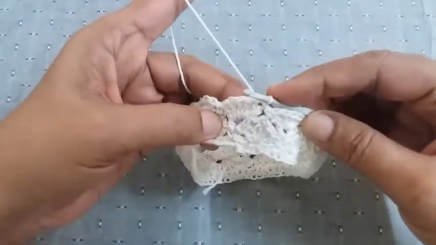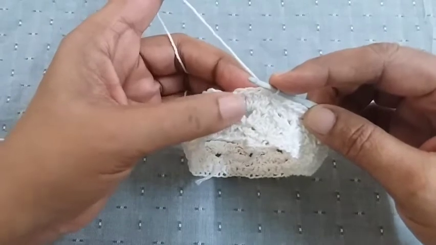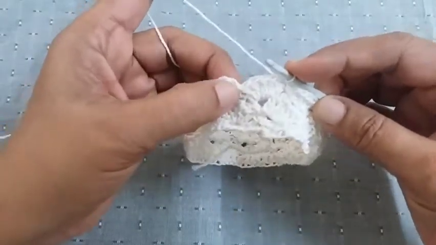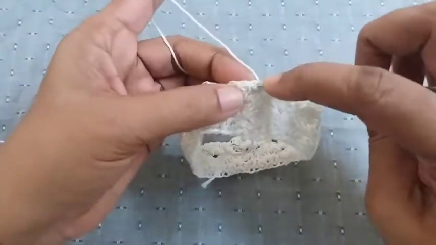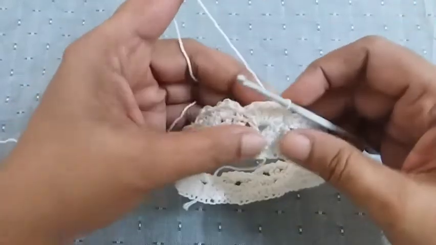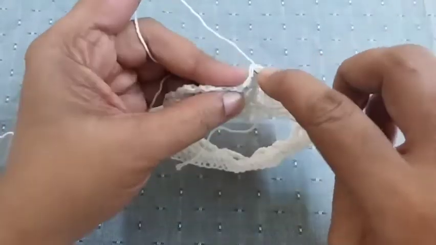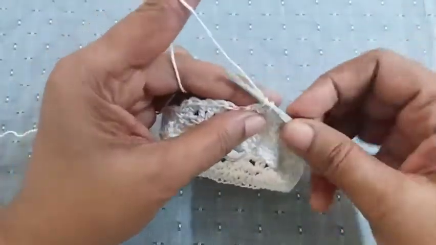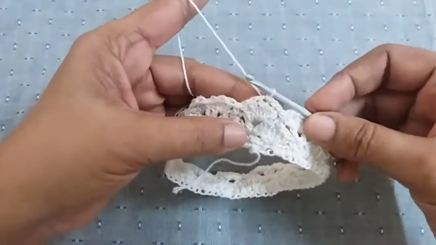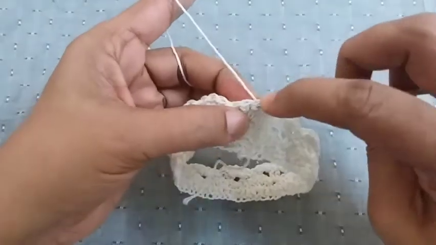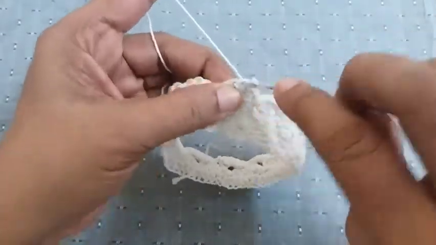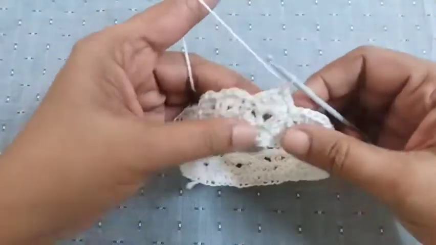Now next is slip stitch to the center of the shell. We'll start with the center of the shell. So slip stitch to the center of the shell, to the 3rd double crochet. Then we are going to make a single crochet there and make a V stitch to the next point.